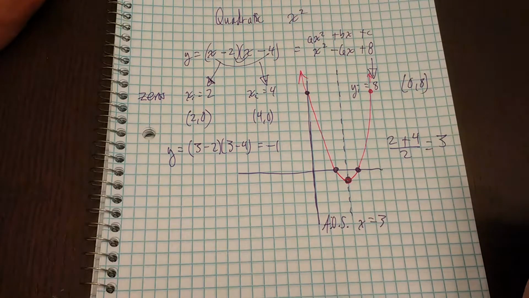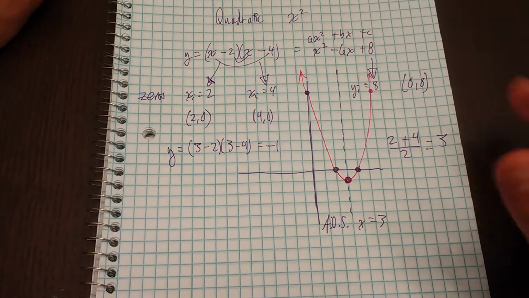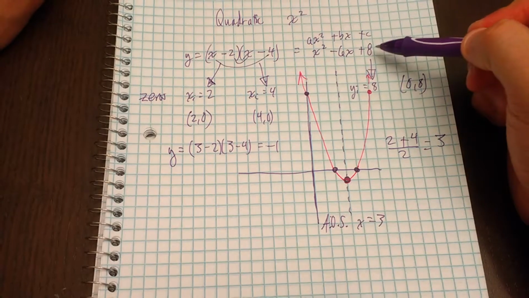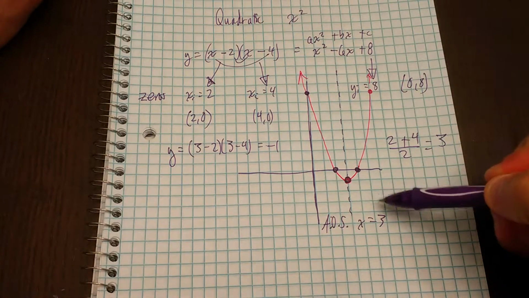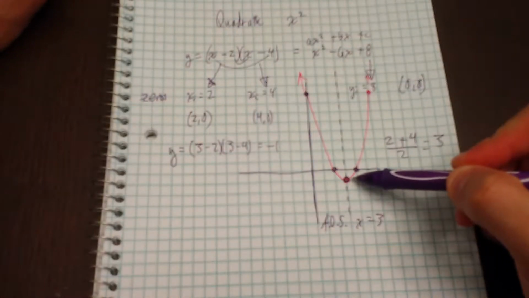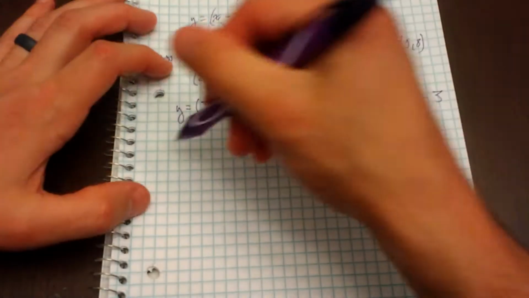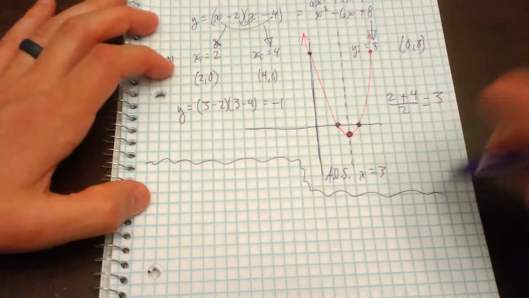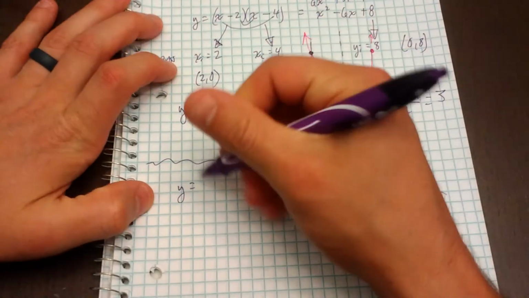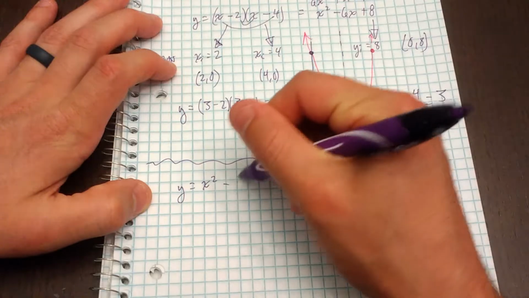I was right. But what I want to show you today is another process that we're going to do to this standard form that will help us produce this exact point, the vertex. Okay, so what does it look like? Let's set this one aside for just a moment and let's look again at the standard form of this.